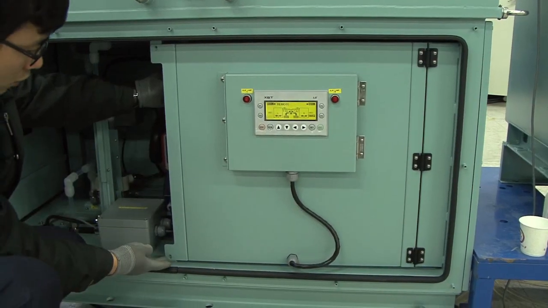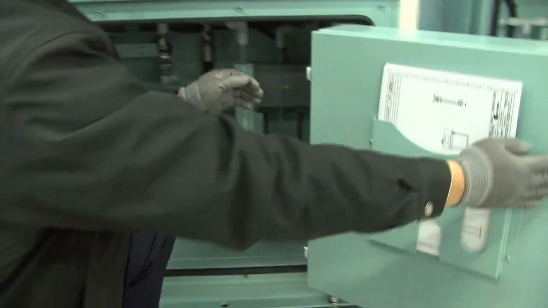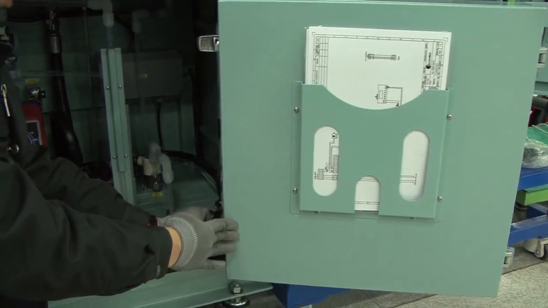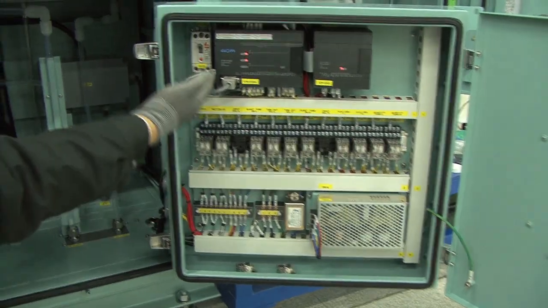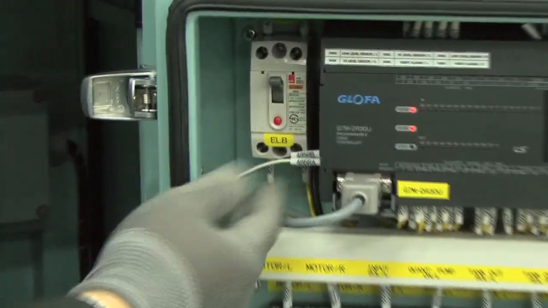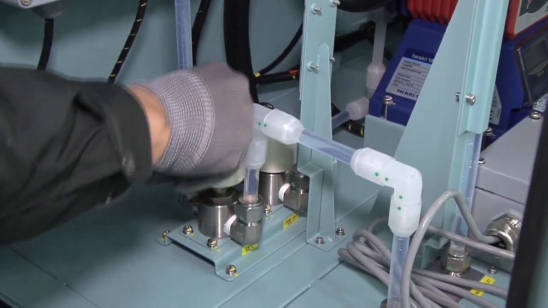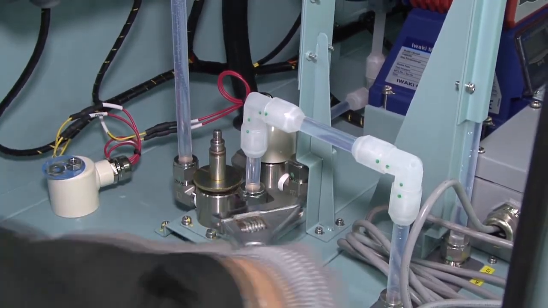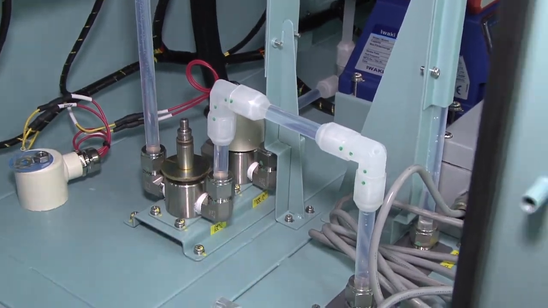Procedure for maintenance of solenoid valve. Step 1. Turn off the power of ANU. Step 2. Remove front and side cover of ANU. Step 3. Disconnect power cable of solenoid valve. Step 4. Disassemble pipes of solenoid valve. Step 5. Remove solenoid valve from ANU. Step 6. Disassemble solenoid valve case.